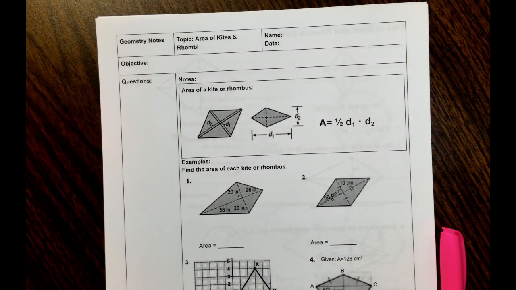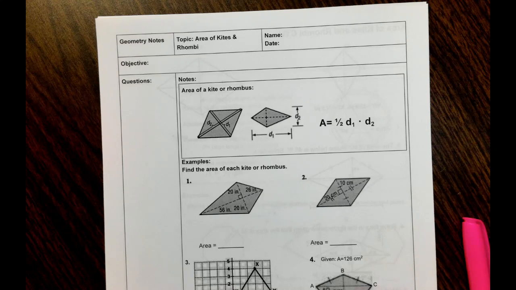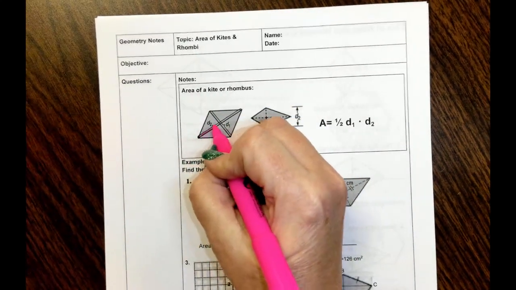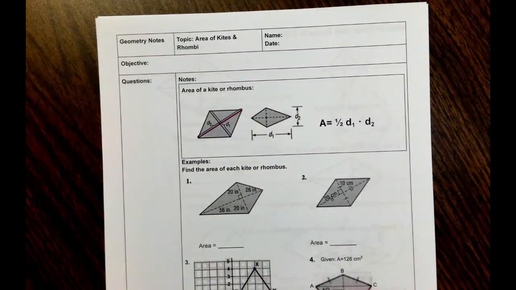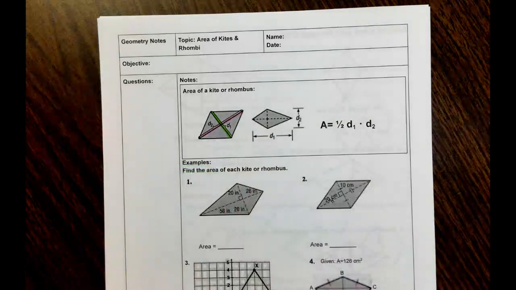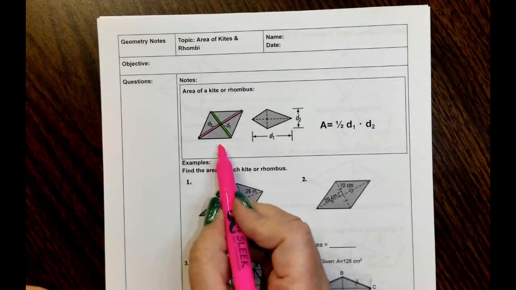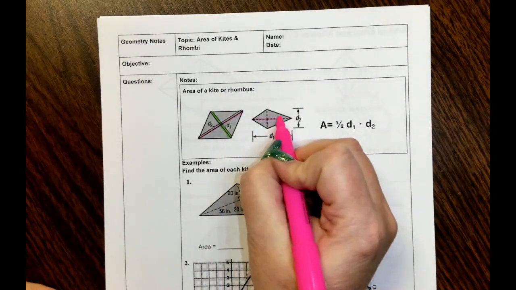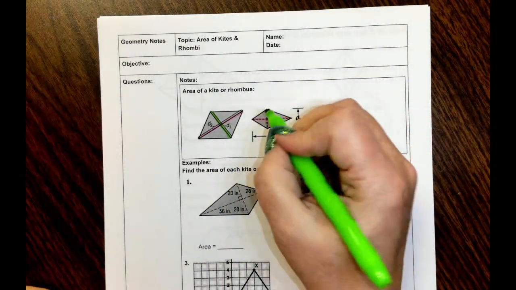In this lesson, we are going to focus on finding the area of a kite or a rhombus. In order to find the area of a kite or a rhombus, we're going to focus on the diagonals. If you remember, a diagonal goes from one corner across to the other, from one vertex to the other. This is labeled as diagonal 2, and this is labeled as diagonal 1. We have the same thing going on in the kite. That's in a rhombus. Remember, 4 sides are congruent. And in this one, we have diagonal 1 and diagonal 2.